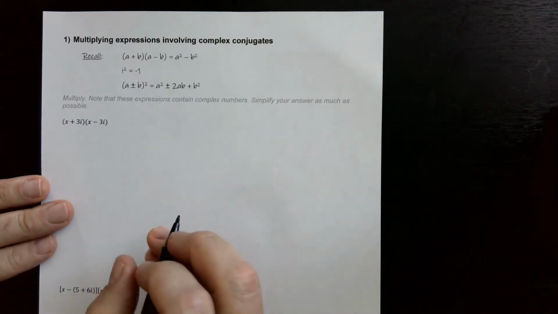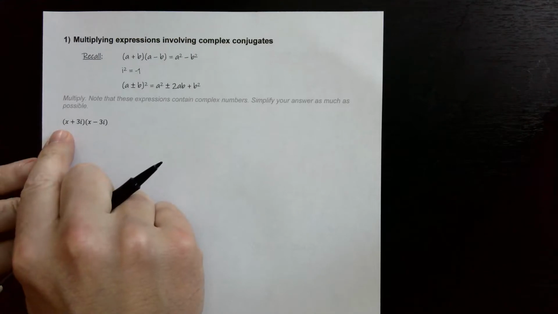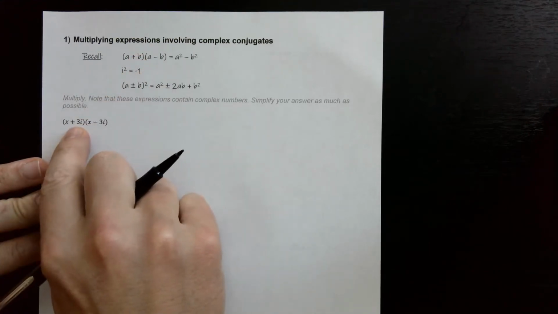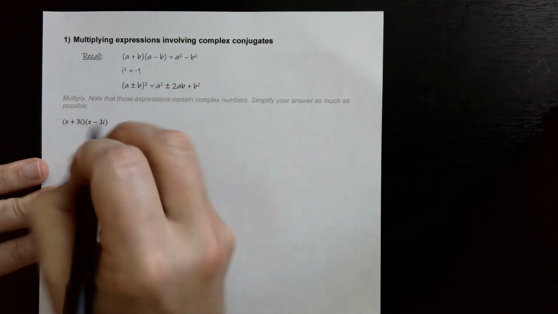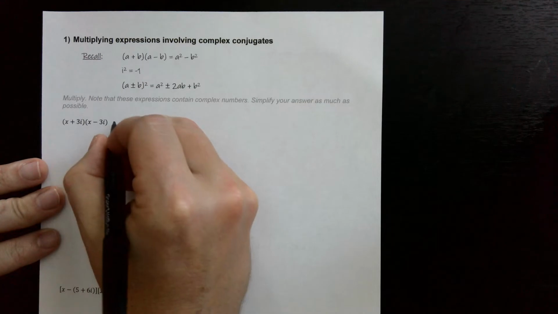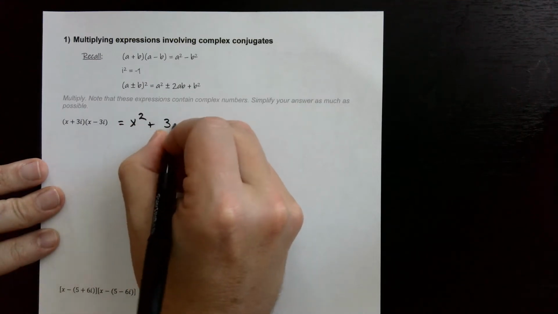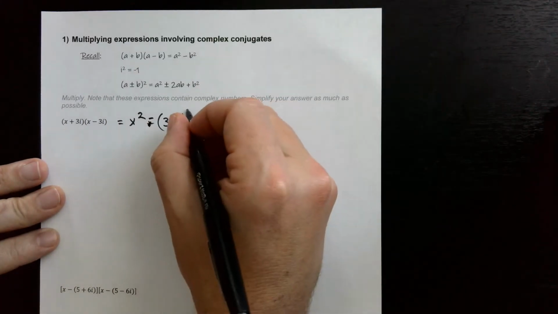Okay, so let's do a few problems here. We know that this looks like a plus b, a minus b. So it's going to be a squared minus b squared because we know those two middle terms are going to cancel out. So we get x squared minus, excuse me, minus 3i squared.